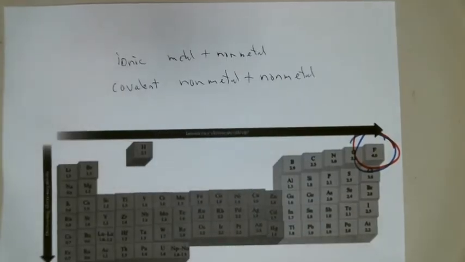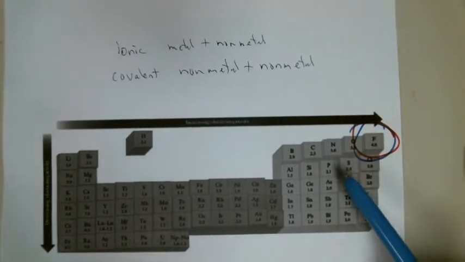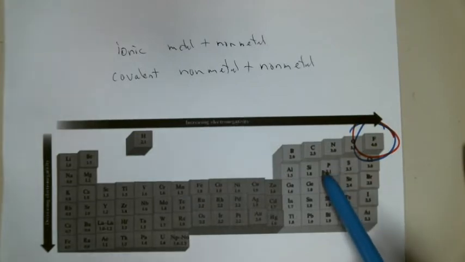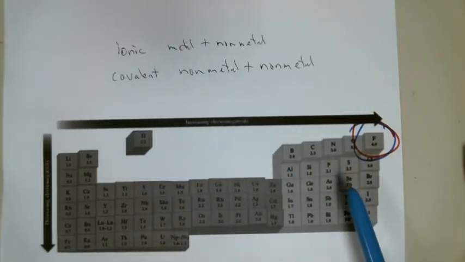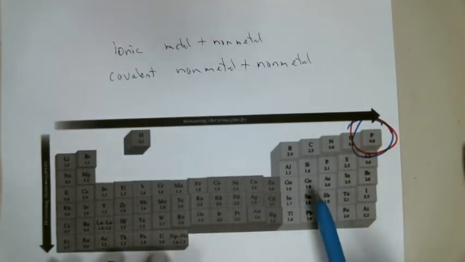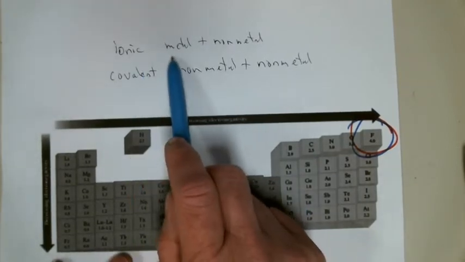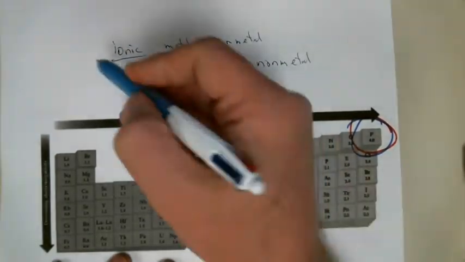I know some of you had to do this in high school, where you took the electronegativity difference, and if it was bigger than a certain value, you said that's ionic, and if it was smaller than a certain value, you said that would be covalent.